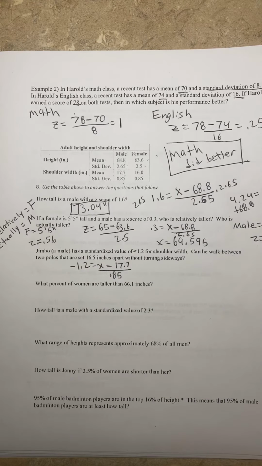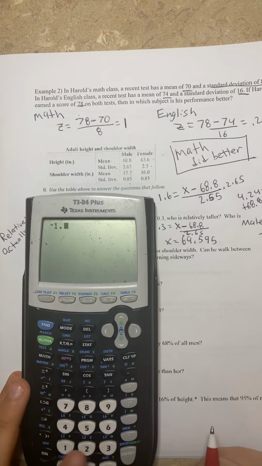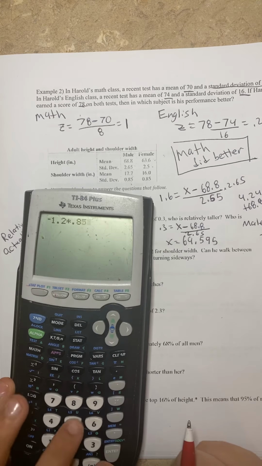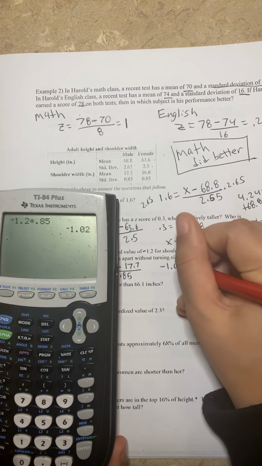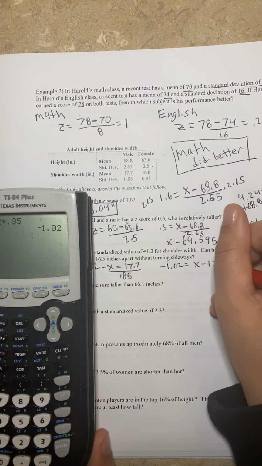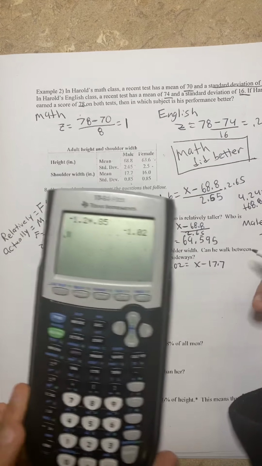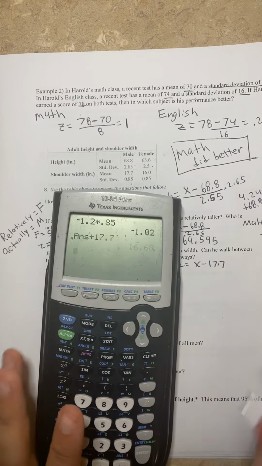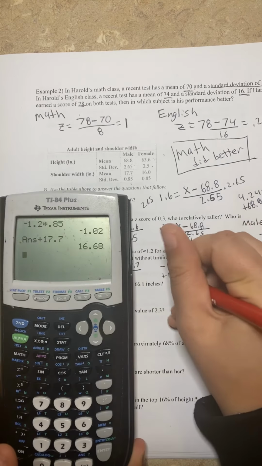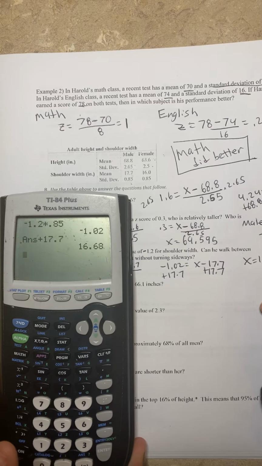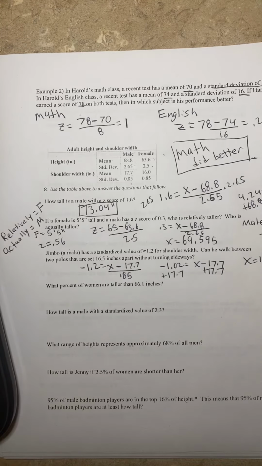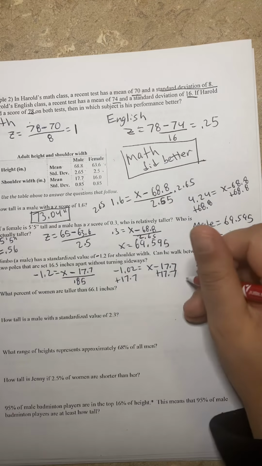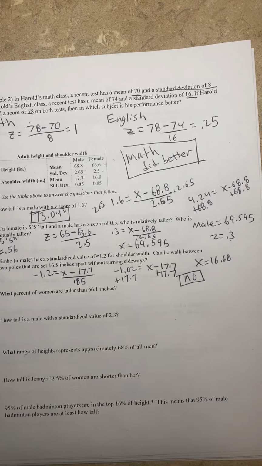All right, and we're going to solve just like we've been doing. We're going to multiply by 0.85 to both sides. So negative 1.2 times 0.85 gives me negative 1.02 equals x minus 17.7. And then we add 17.7 to both sides. So that means x is equal to 16.68. Now it tells us that the poles are 16.5 inches apart. Well, his shoulders are 16.68, which means that the answer is no. He will not be able to fit without having to turn sideways at least a little bit.